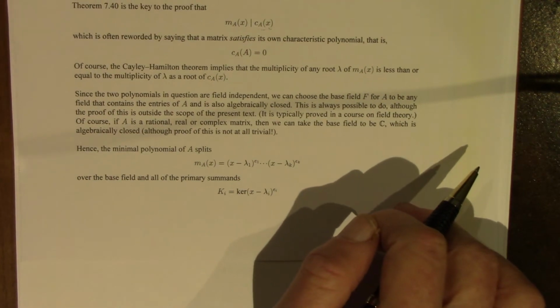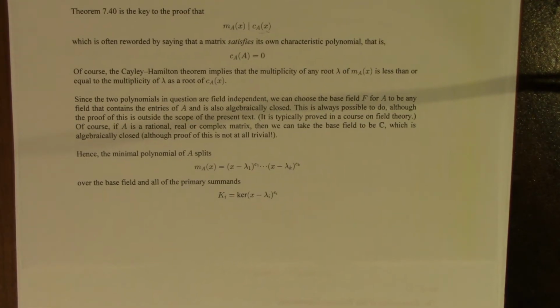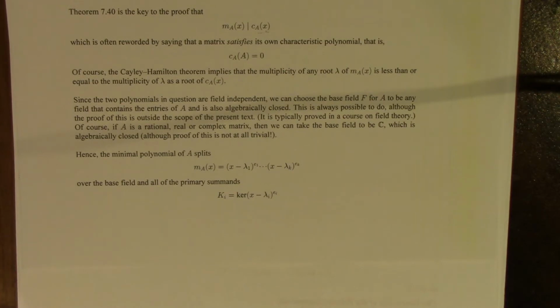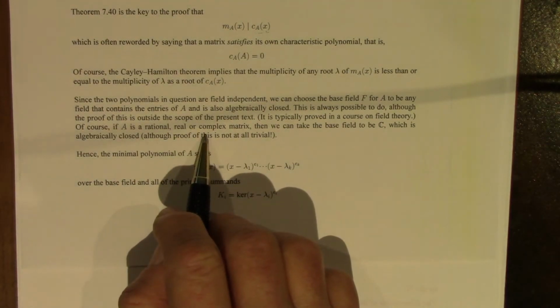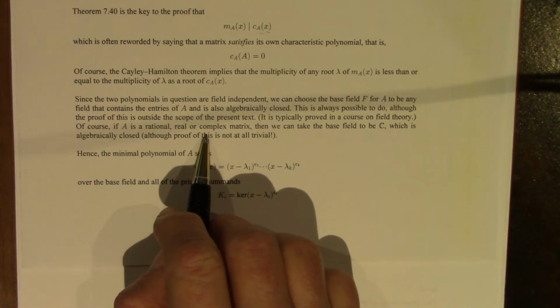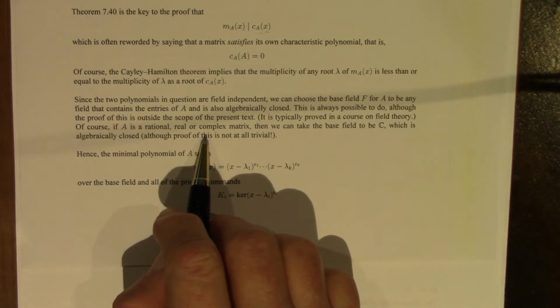Now, there is a theorem in field theory that says every field is contained in an algebraically closed field. But this is neither the time nor the place to get into those details to prove that. We'd have to study field theory. So I'm going to have to ask you just to accept that fact. When I get to the field theory lectures, which will be sometime in the future, I will prove this result.